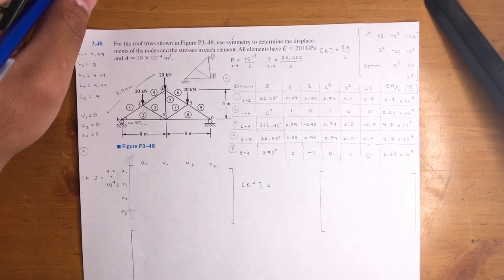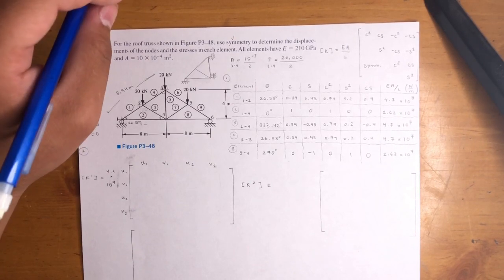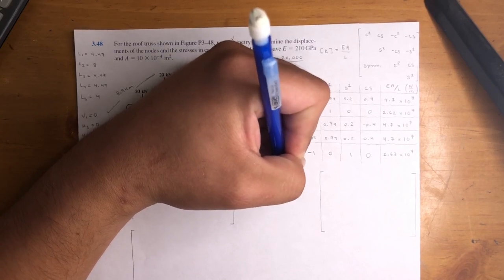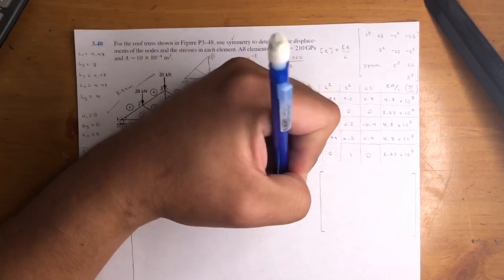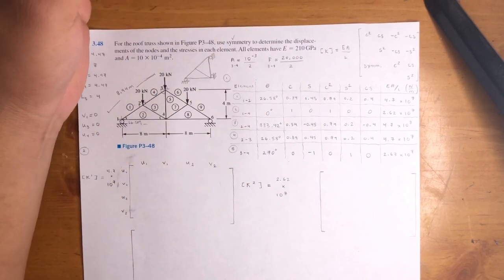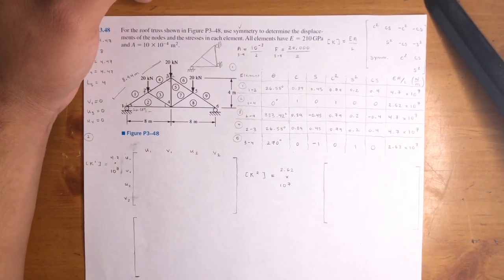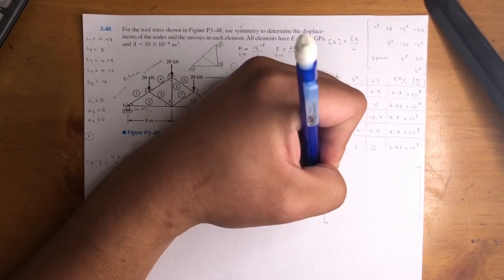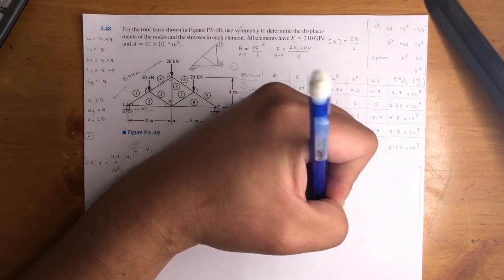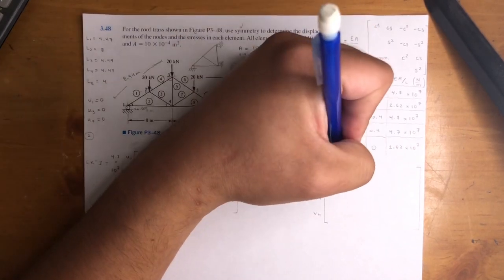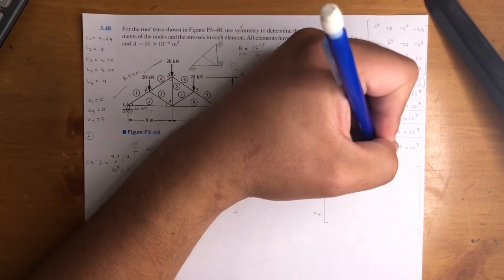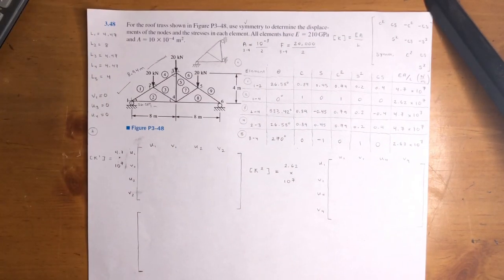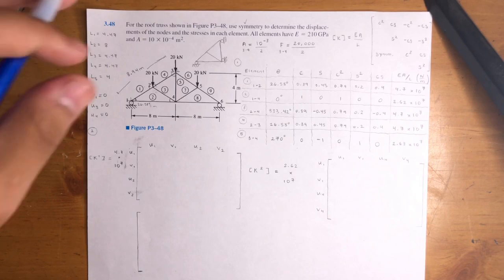Now let's go to the next one. Let's see, K2. We got 2.62 times 10 to the 7, right? That one goes from nodes 1 to 4. So we got U1, V1, U4, V4, and then similarly across, U1, V1, U4, V4. Okay? All right. What else we got?